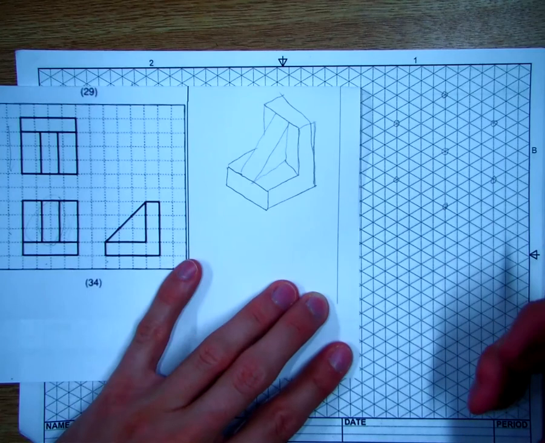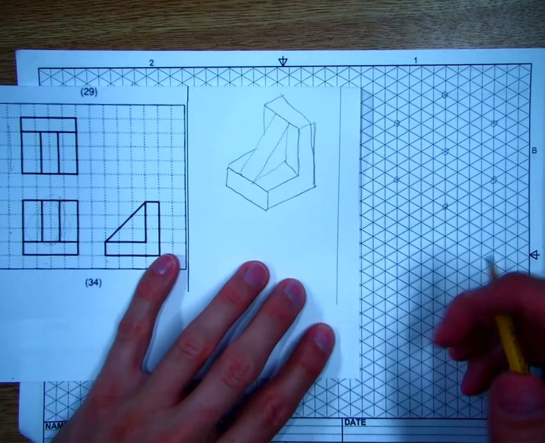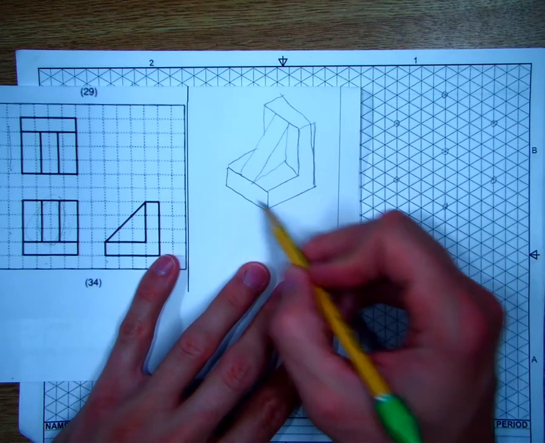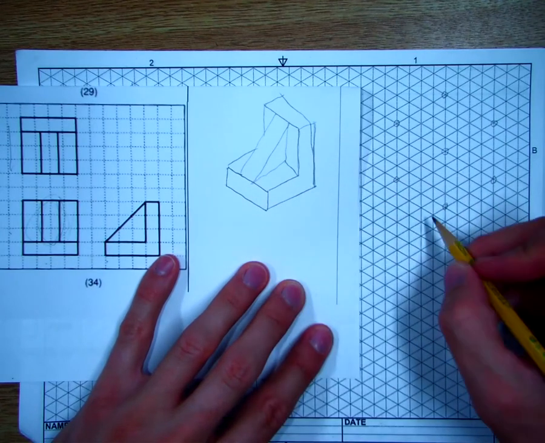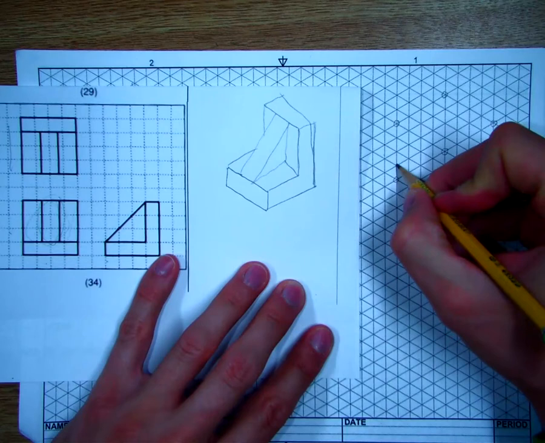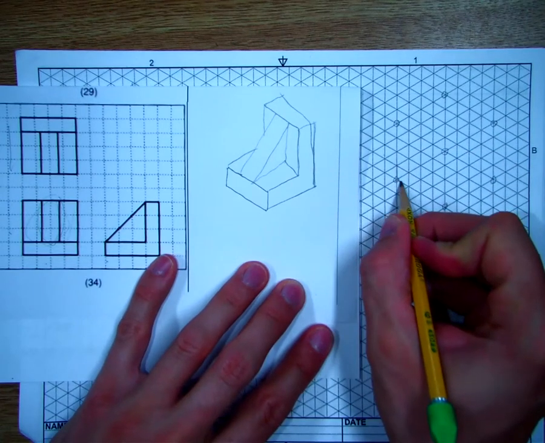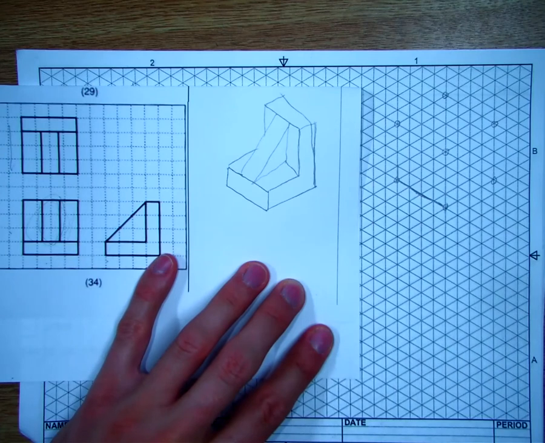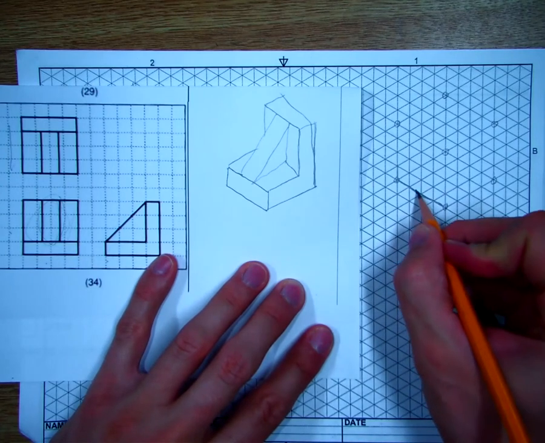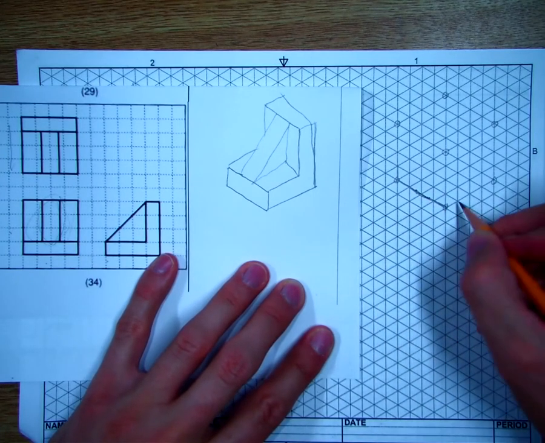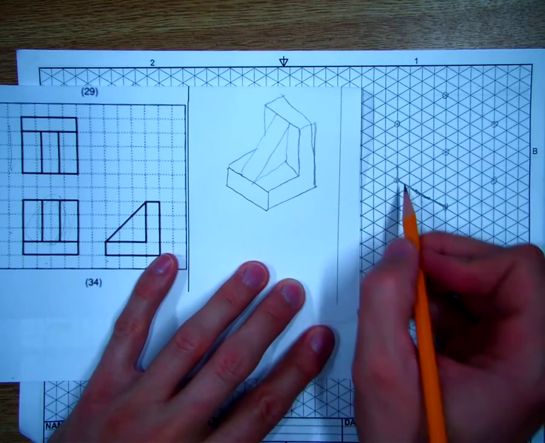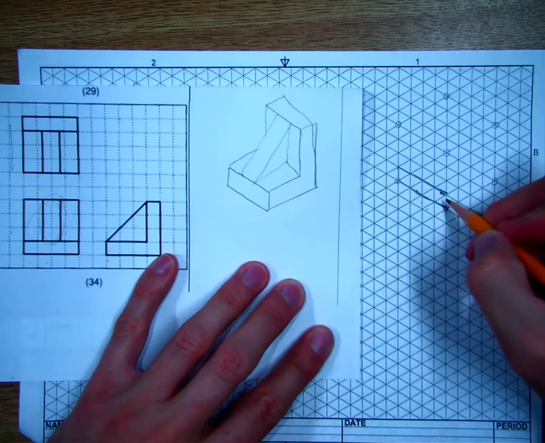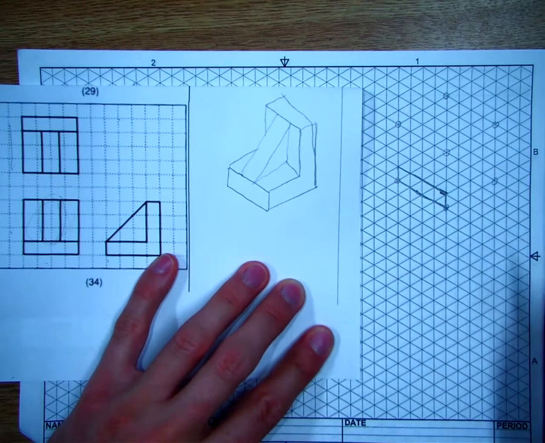All right, so now I'm going to start to construct some of the main horizontal or vertical faces here. That'll help me a lot. So this one is 1 unit up. I'm doing most of this without a ruler. Sorry about that. Oh man, I'm pressing too hard on my pencil. All right, so there's that right there. So I can hear my pencil crack.